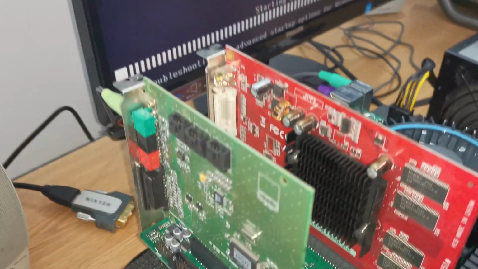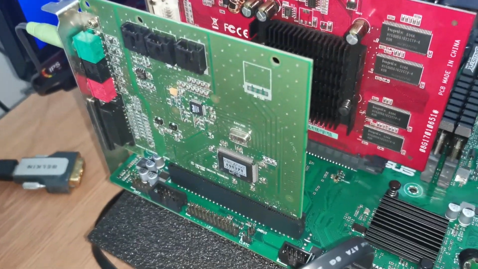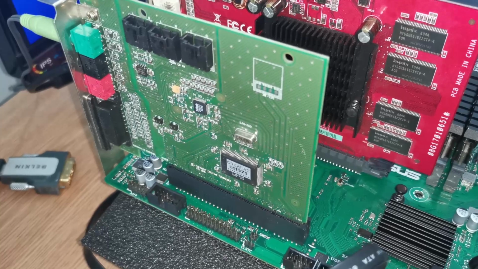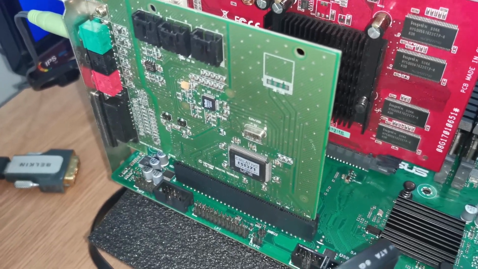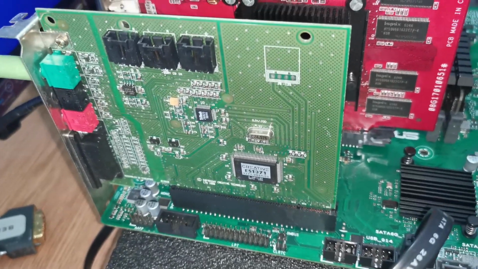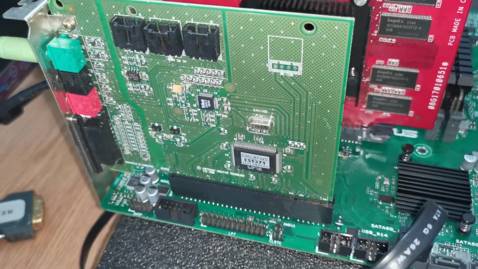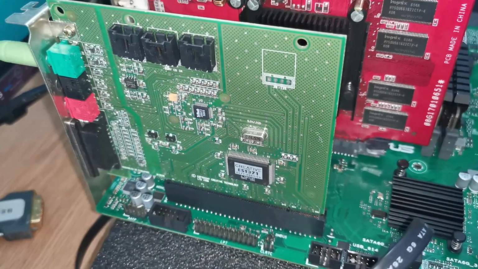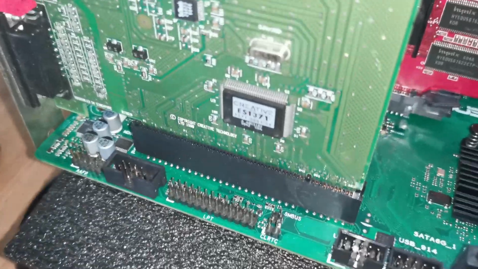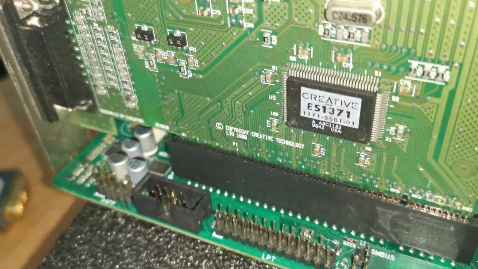Okay, so what we have here, and this is a Creative Sound Blaster 64. It's a usual sound card from the late 90s. This one is from 1998.